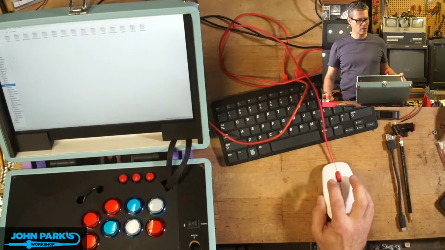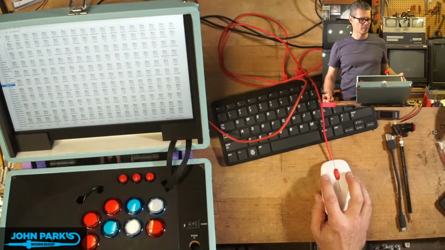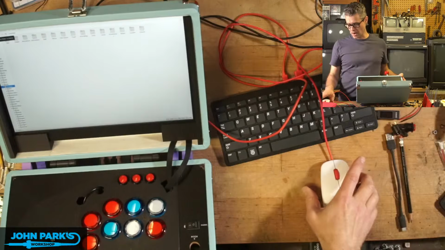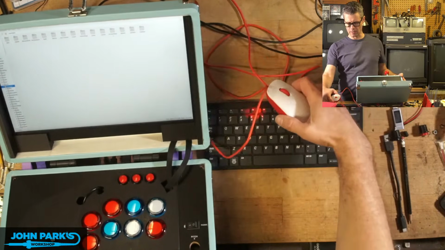I can mouse around here, I can go into like a ROM folder, etc. I'm not sure if you can mount a USB thumb drive, but that would be one way if you don't have an internet connection to add artwork or a ROM or something like that.